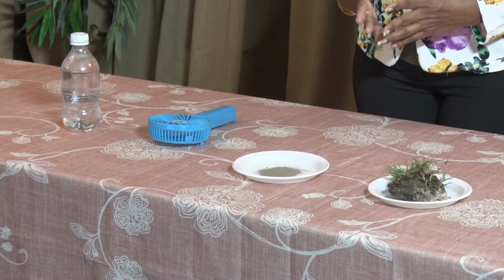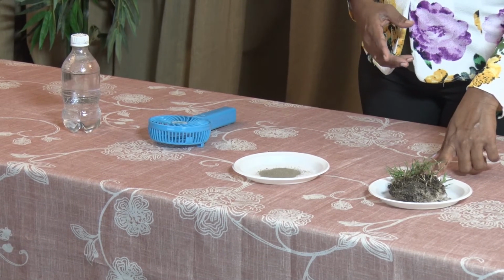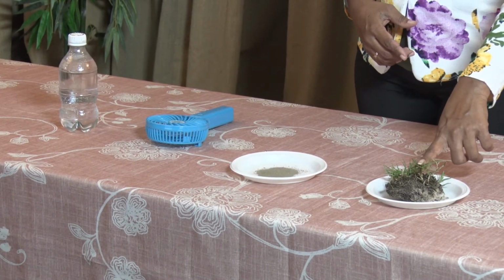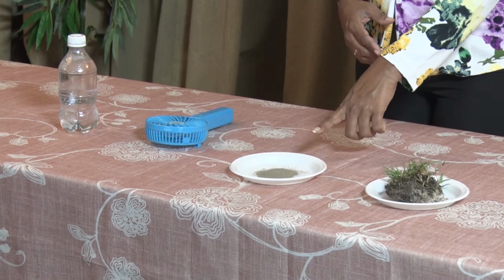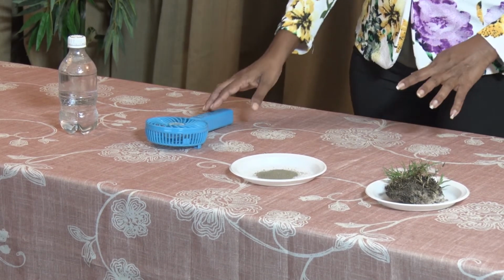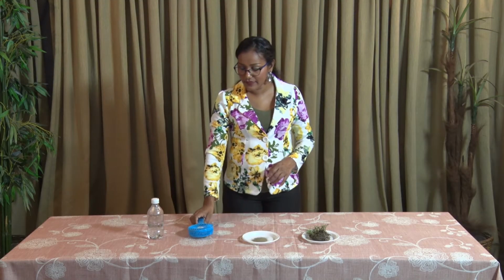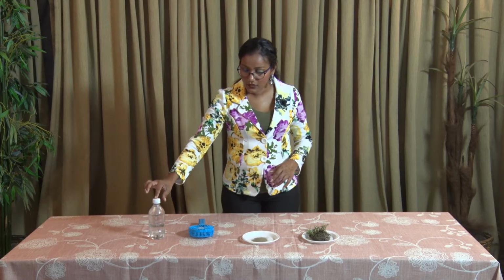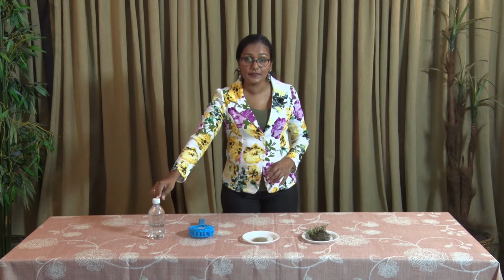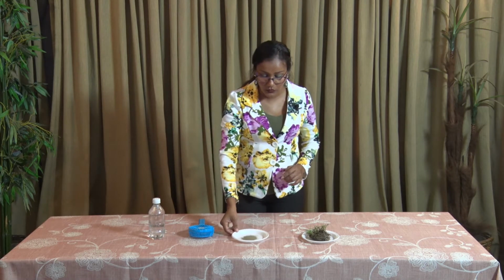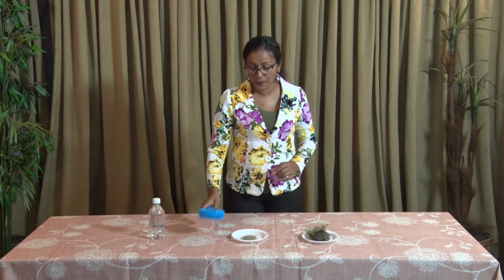Okay, so here we have our soil covered with grass or plant, our soil without plants over it, our fan that we will use as wind, and the bottle with holes on the cover to represent the rain as it falls, right?